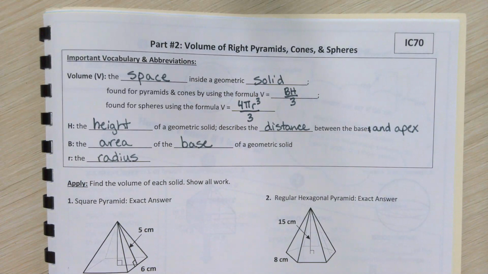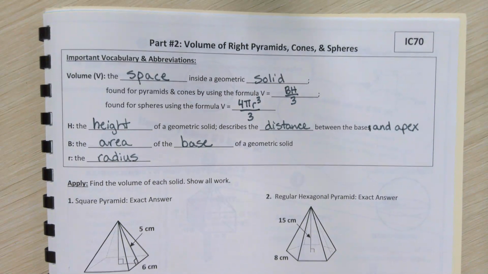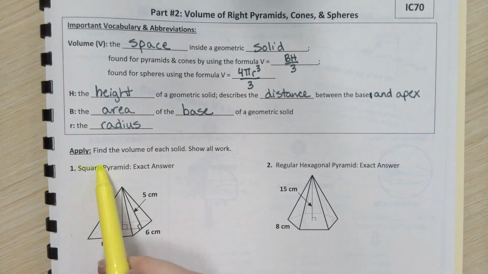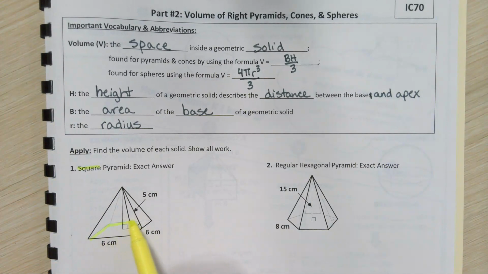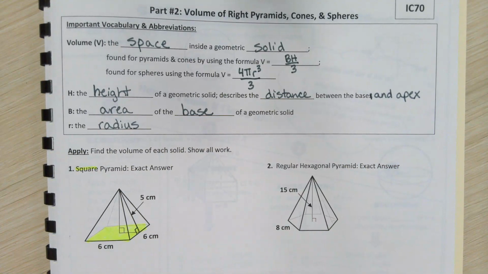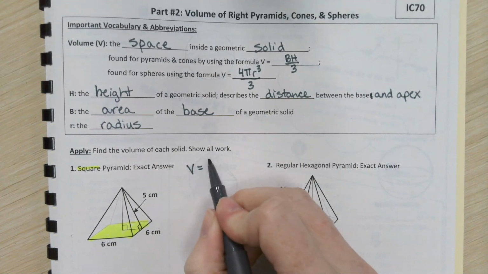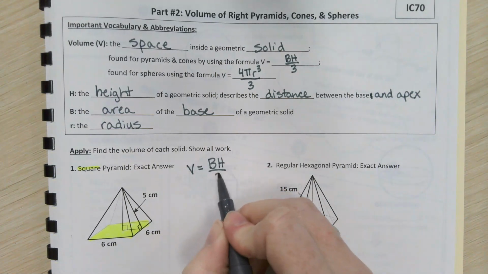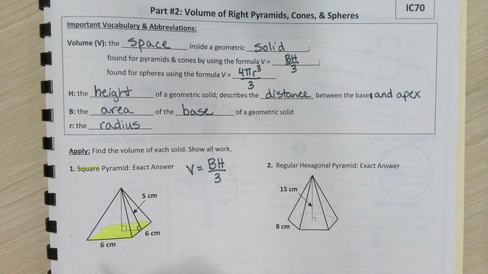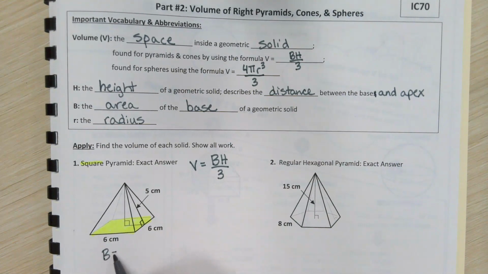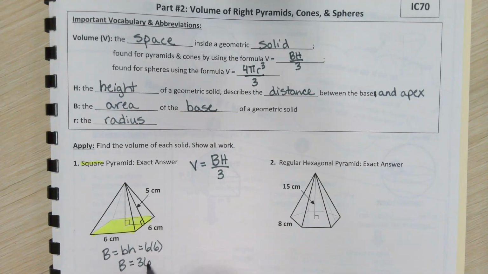All right, so as we work, we are going to make sure that we are carefully identifying the base. So for this first shape, the square pyramid, the base will be a square. Go ahead and highlight that up. Since we're in pyramid mode, volume is found by doing capital B times capital H divided by 3. So if we think about the area of the base square, both our lowercase b and h are going to be equal to 6, which gives us a base area of 36.